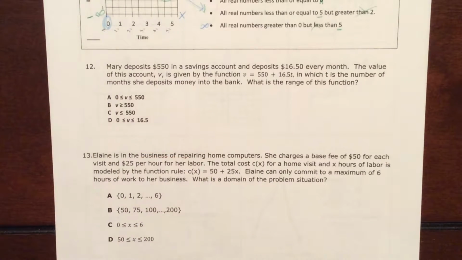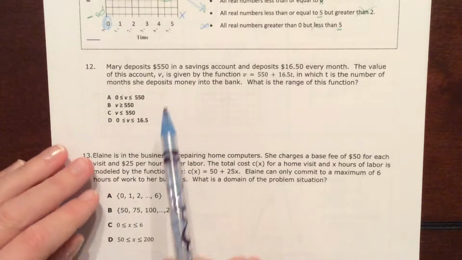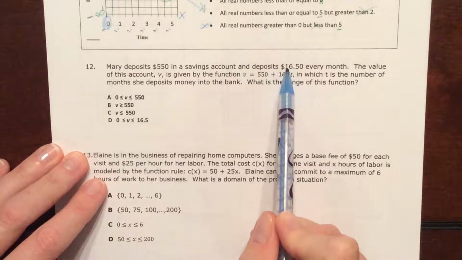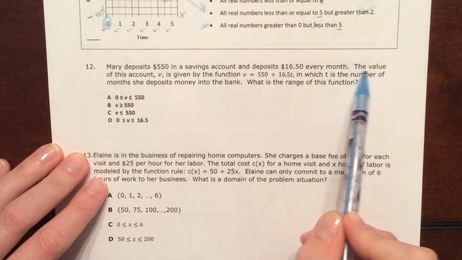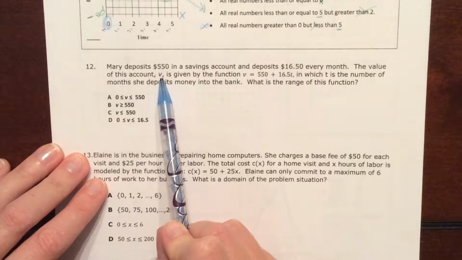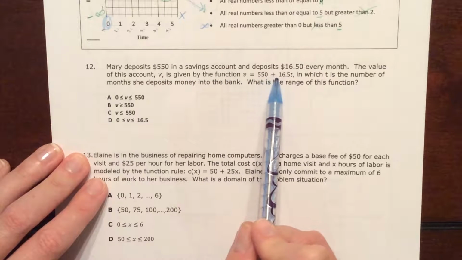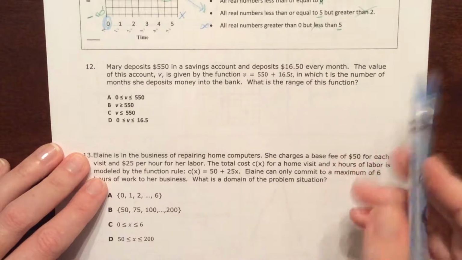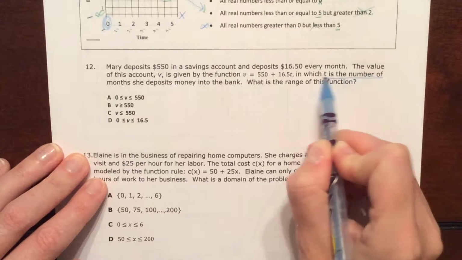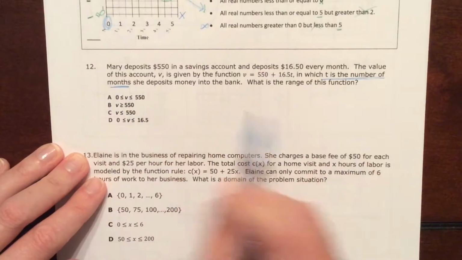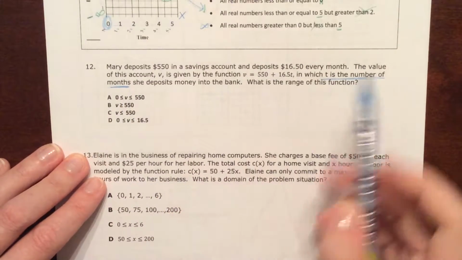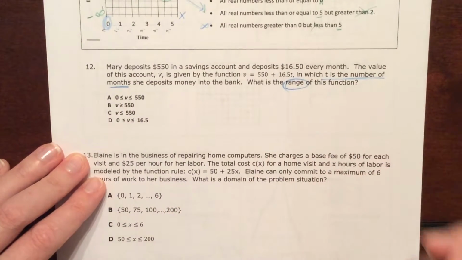Number 12, Mary deposits $550 in a savings account and deposits $16.50 every month. The value of this account, V, is given by the function V equals 550 plus 16.5t, in which t is the number of months she deposits money into the bank. What is the range of this function?